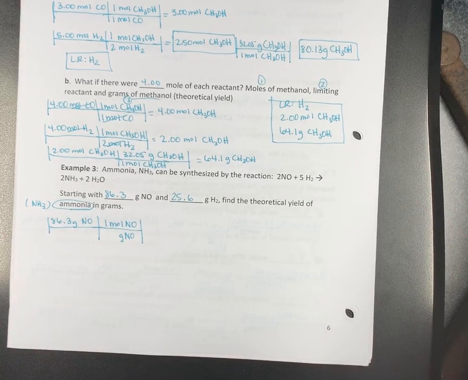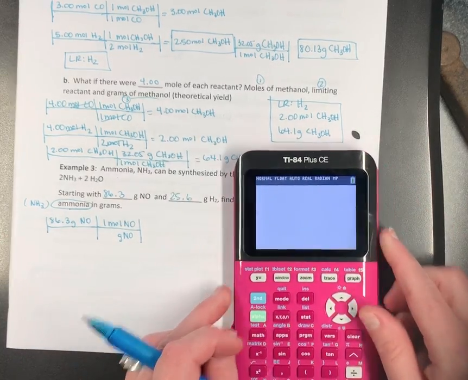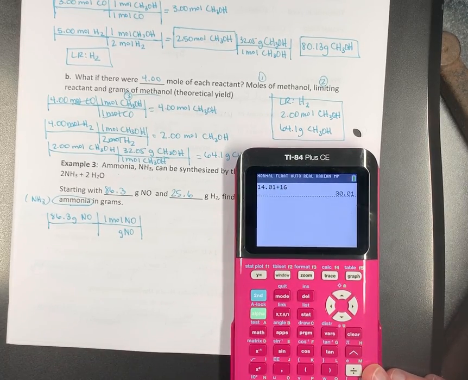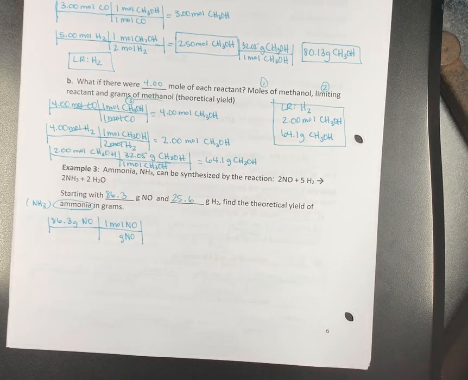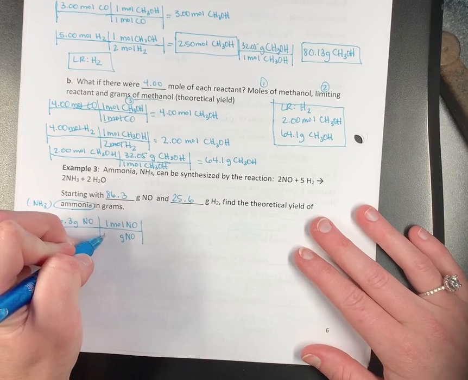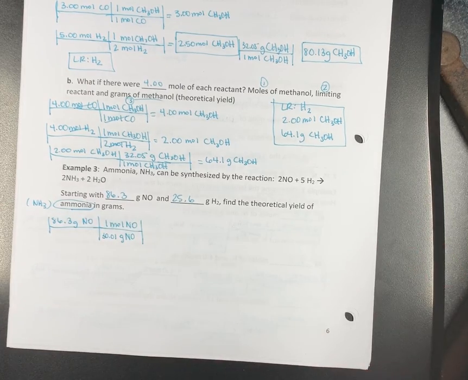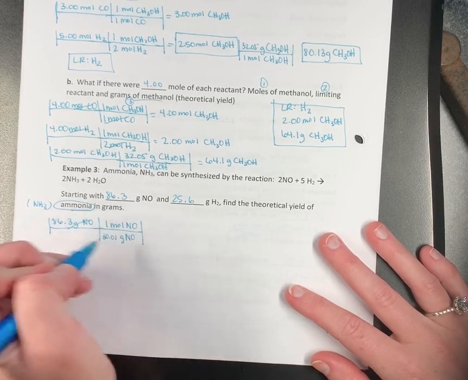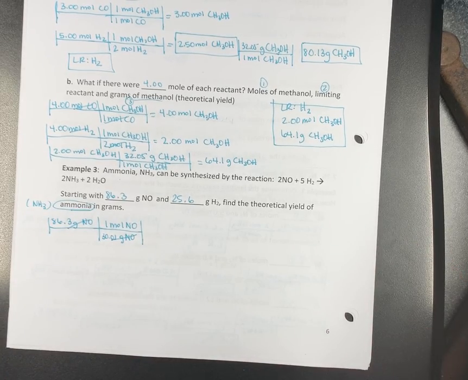So that's what? 14.01 plus 16. So right at 30. 30.01, depending on how you want to round. I tend to like 2 decimal places on my molar masses. Cancel the units as you go so you know where you are.